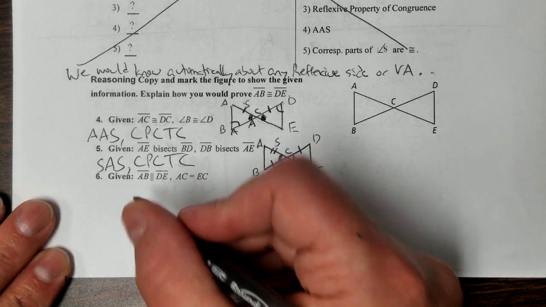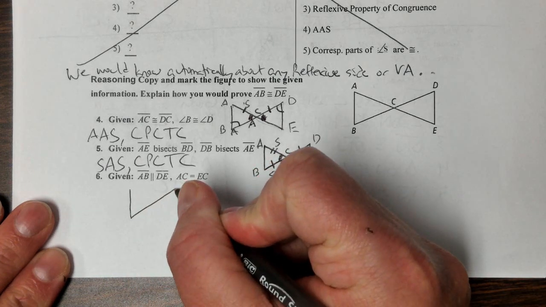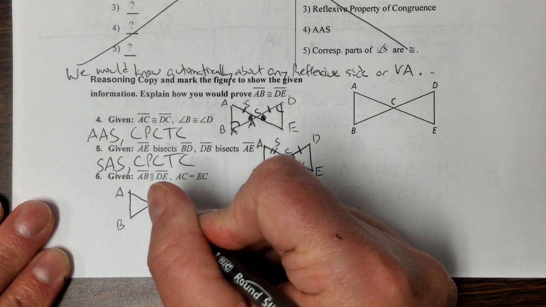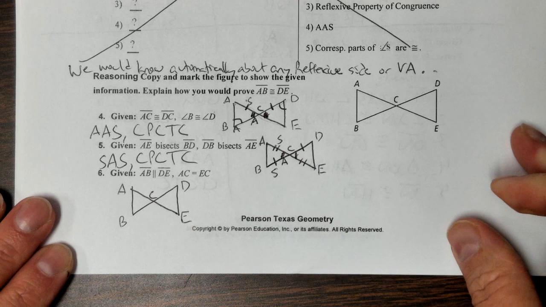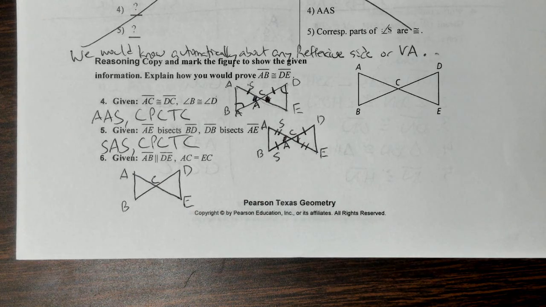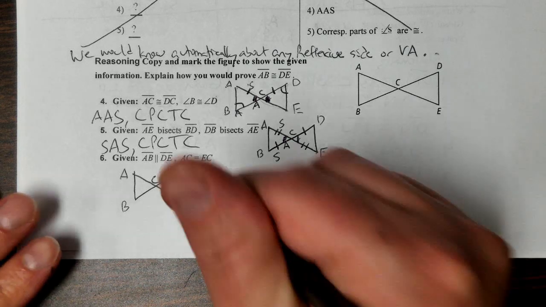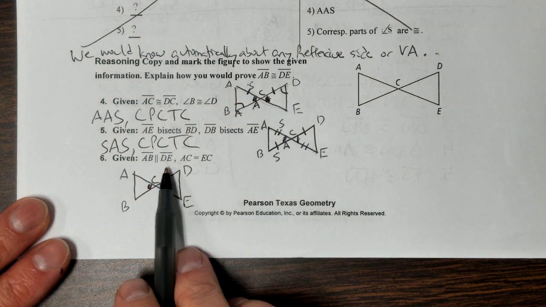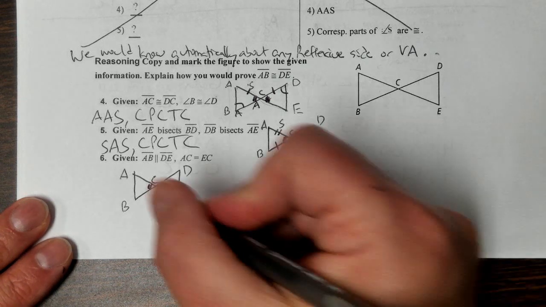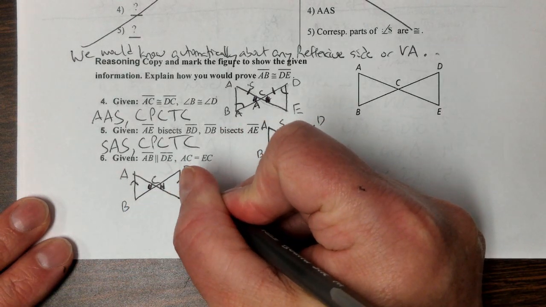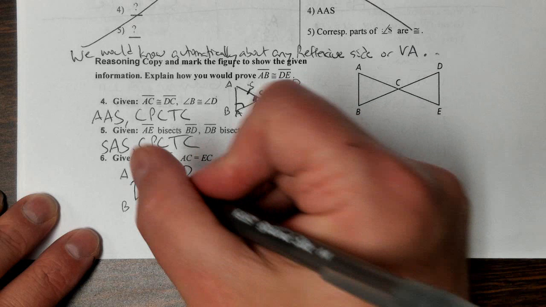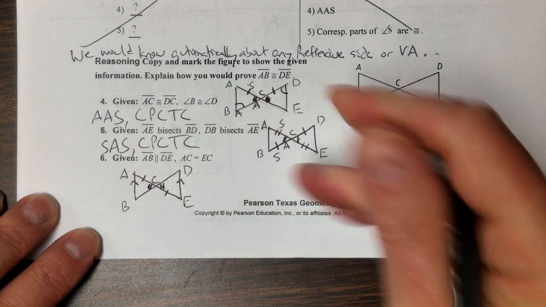Okay, number 6, draw your figure. Label it. And this one, let's go ahead and do our vertical angles right there. Okay, in this one we have AB is parallel to DE. So you put the little arrow thing right there. And then it says AC equal to EC. So that's this one equal to this one.